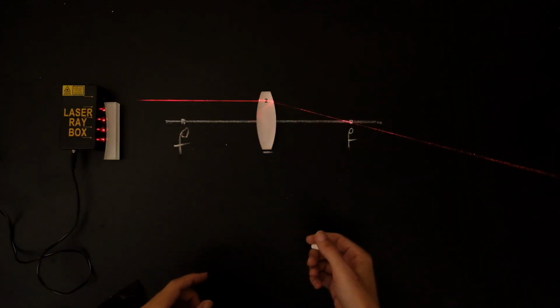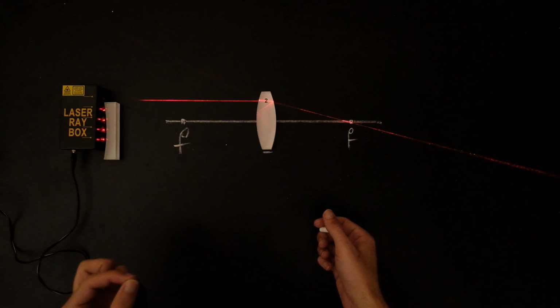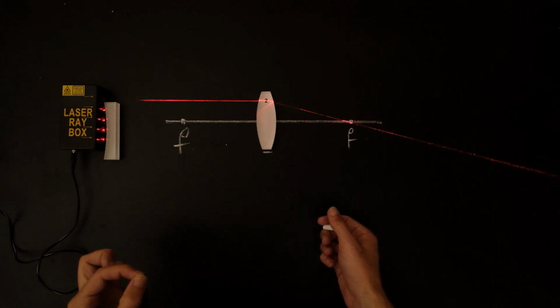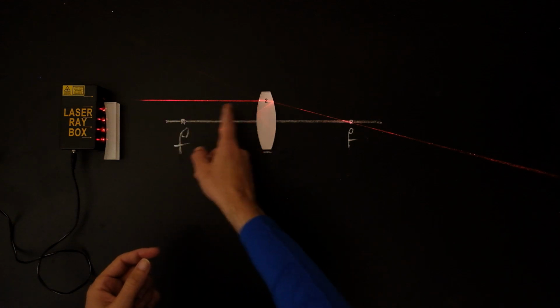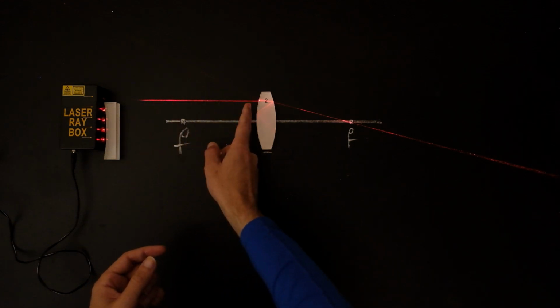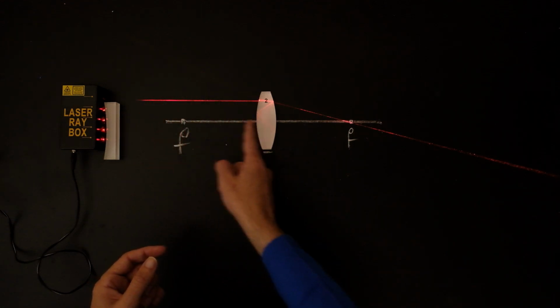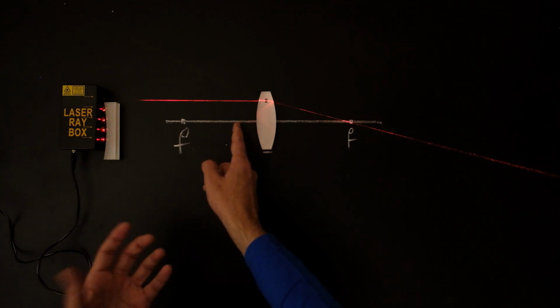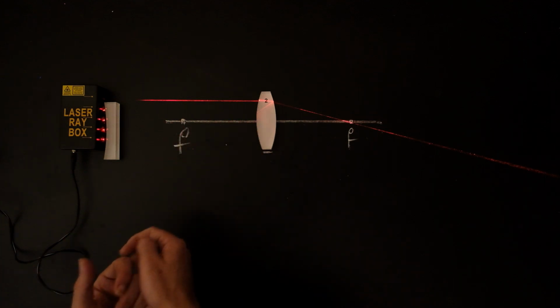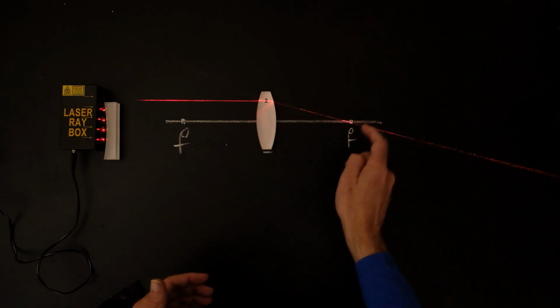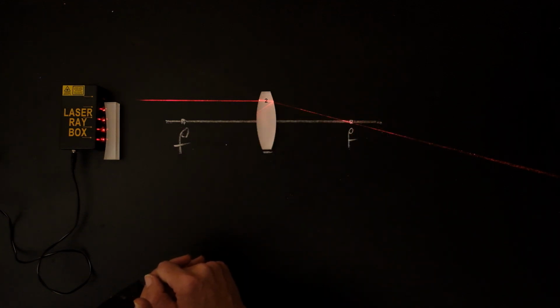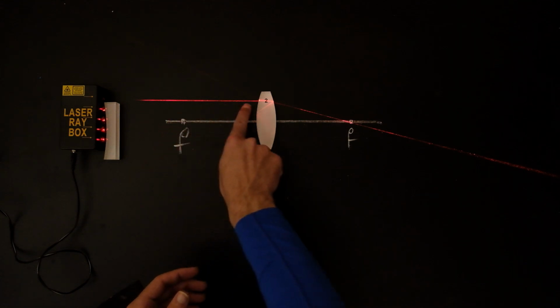Okay, now let's use individual light rays to see how it works. So I will start with a parallel light ray. So incoming light ray is parallel to the main axis. This is what I mean by parallel. Parallel with respect to this main axis. This axis is just imaginary line with F. And this is incoming light.